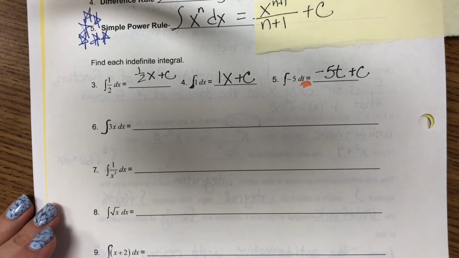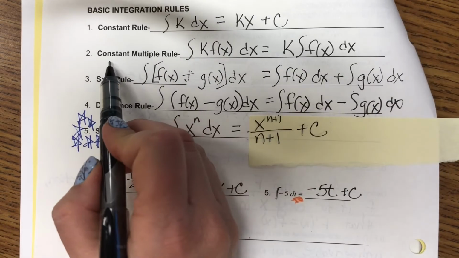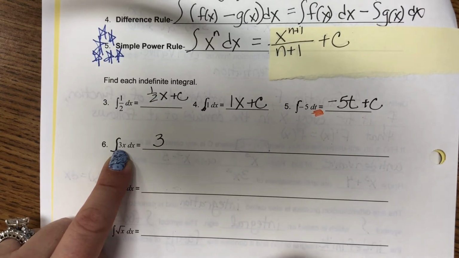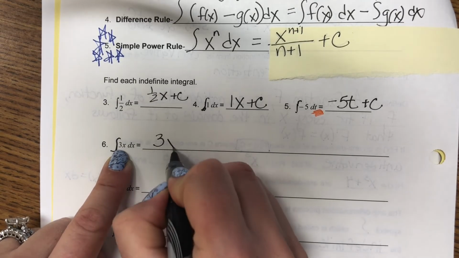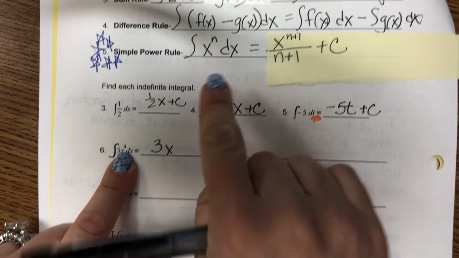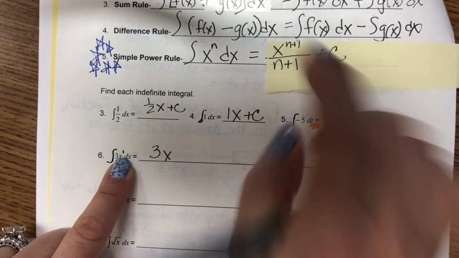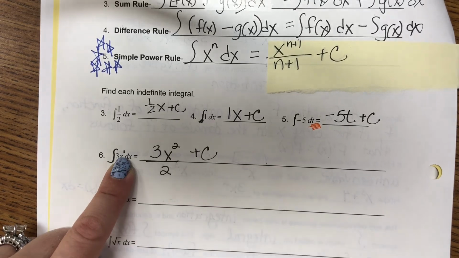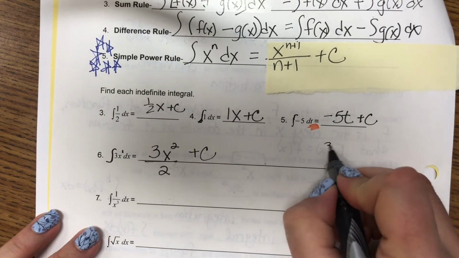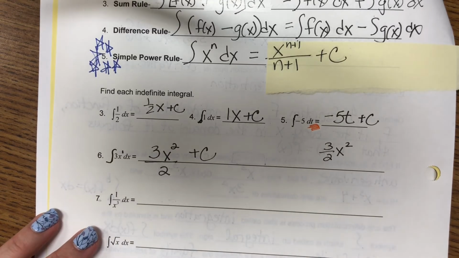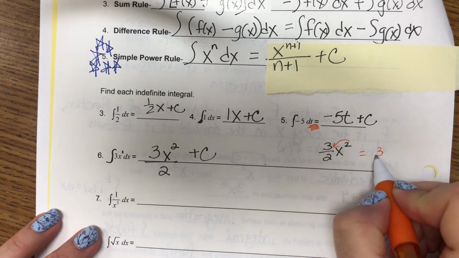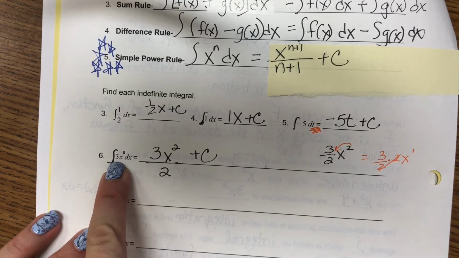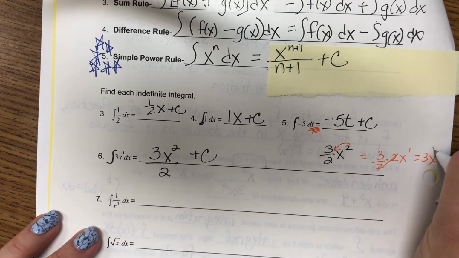Okay, for 6, we have 3x. So this 3 is like the constant multiple rule. The coefficient can just carry down into my answer. Then I take my x, the exponent is a 1. I'm going to add 1, so 1 plus 1 is 2, divided by that new exponent, plus c. So let's check. If we have 3 over 2x squared, and I do the derivative, like bring that down, subtract 1, those divide. Do I get this integrand of 3x? We do, so it worked.